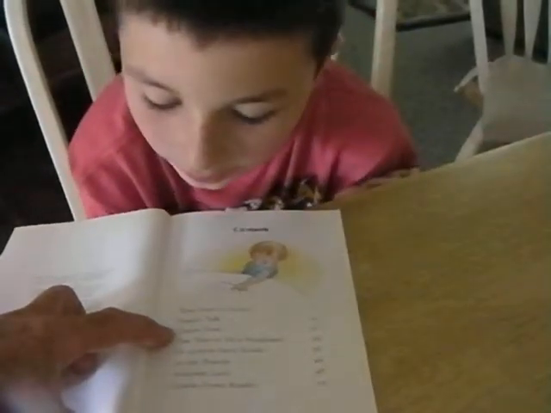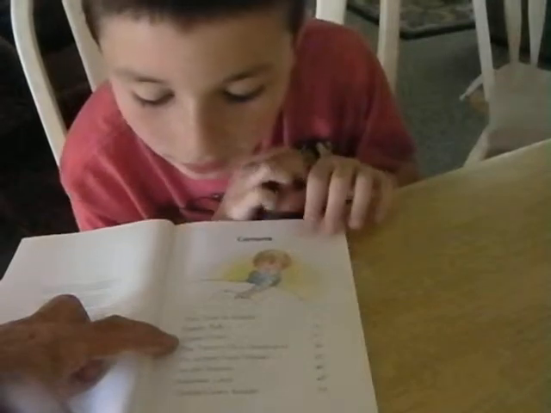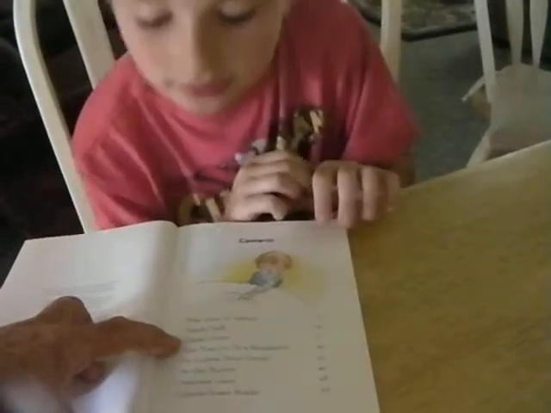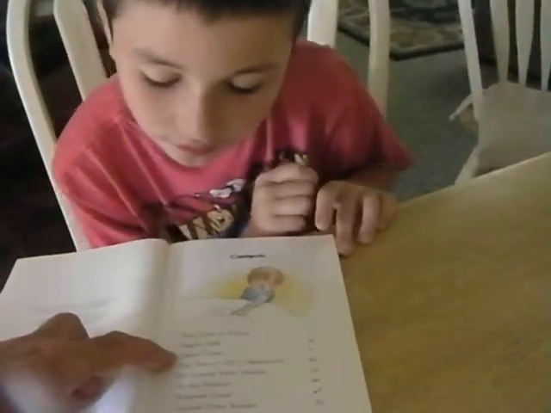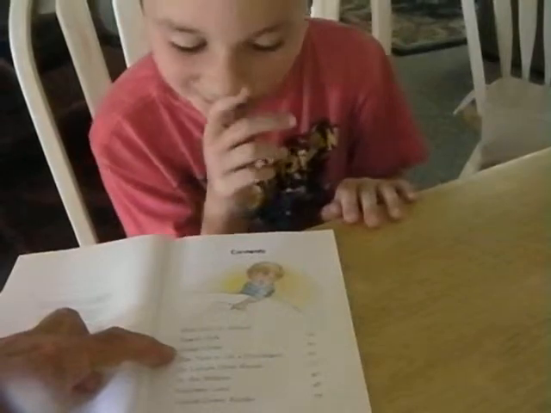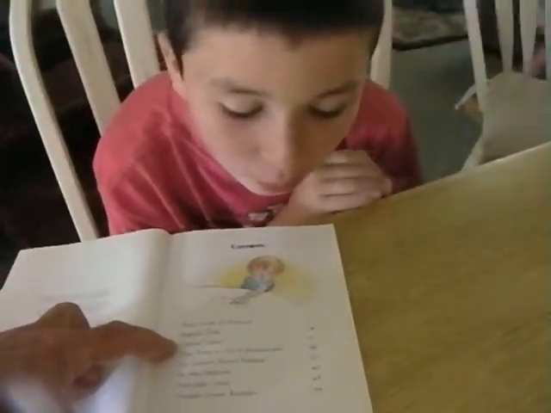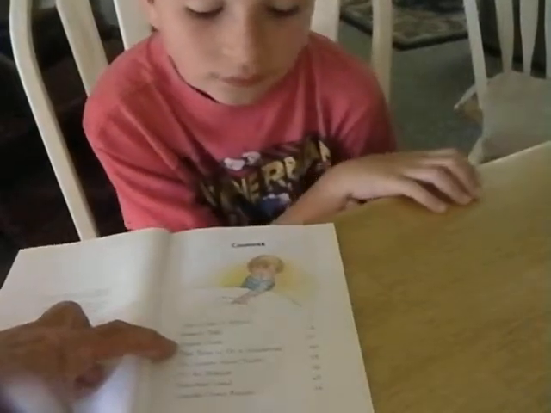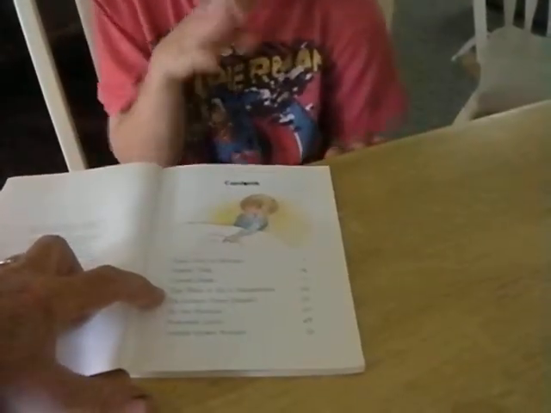And what's the next one? Next chapter. Green grass. Yeah, green grass. I wonder what that's about. What page is that going to be on? Take a look at it again. 20. Right, 20 what? 21. Good. All right, what's the next chapter?